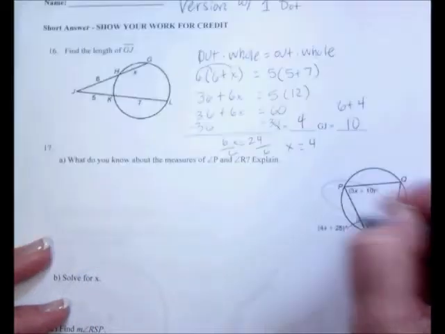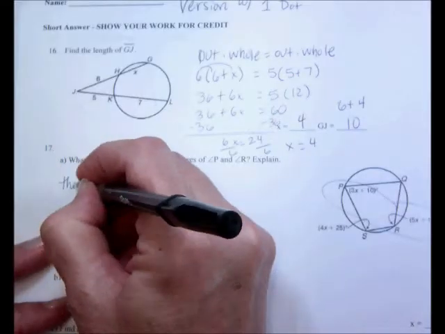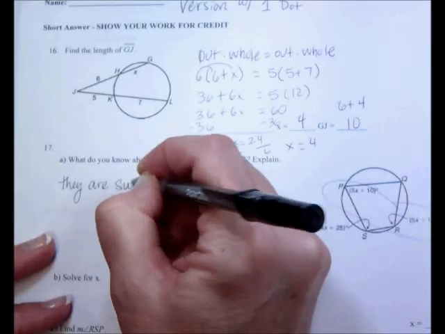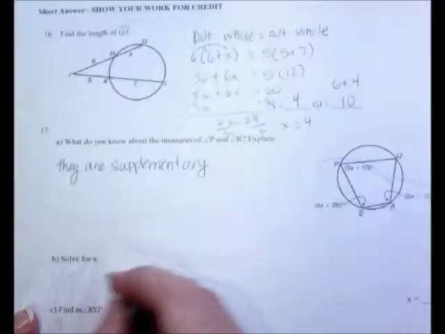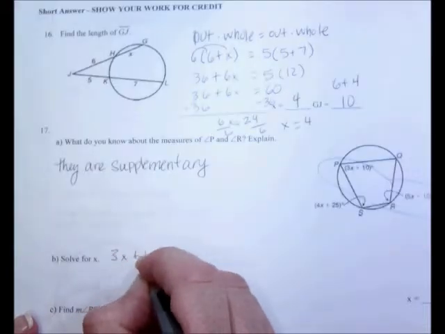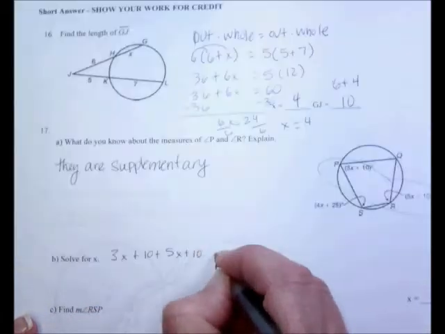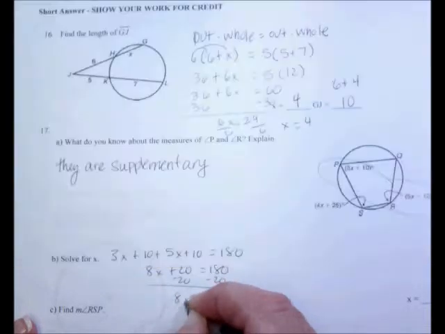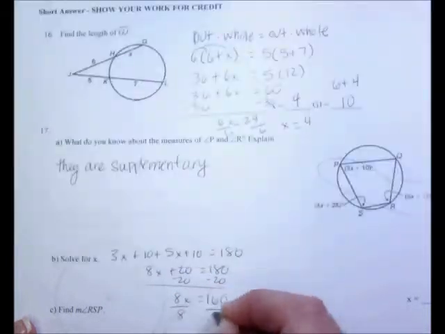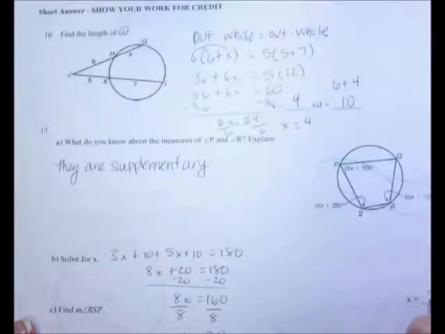Number 17, what do we know about angles P and R? We know that they are supplementary to each other. You can also put that their sum is 180. So I use this rule to solve for x. I say 3x plus 10 plus 5x plus 10 is equal to 180. 8x plus 20 is equal to 180. Minus 20, 8x is equal to 160, and x is equal to 20.